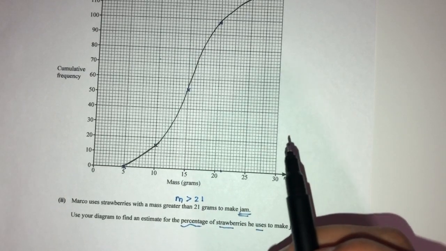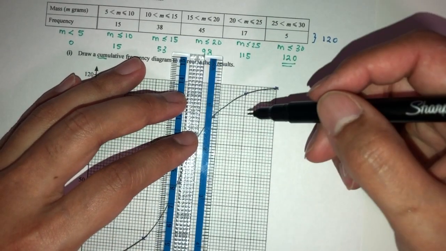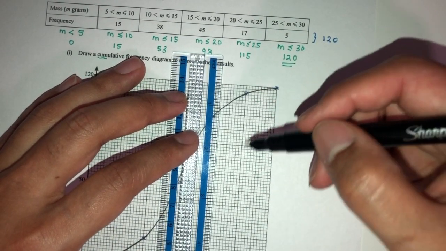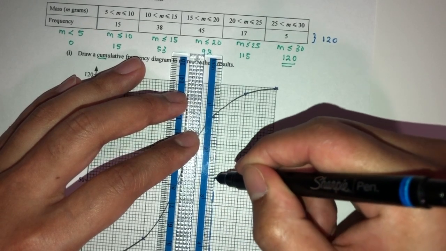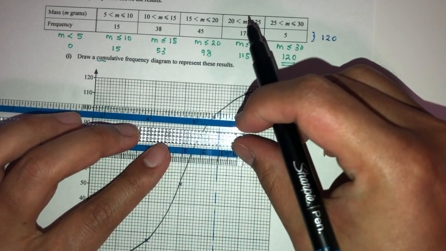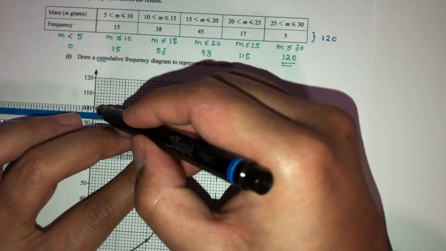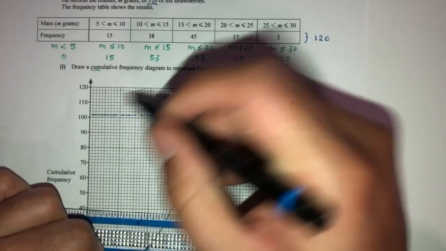Of course, you have to draw this line because they need to know how you find your values. That will cut my curve at this point right here.